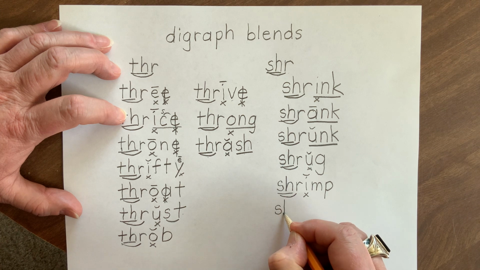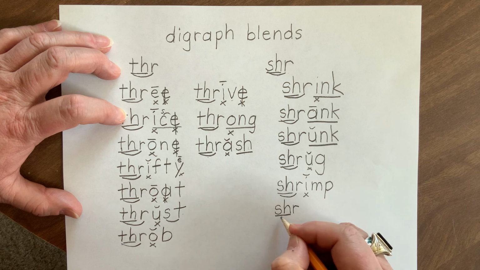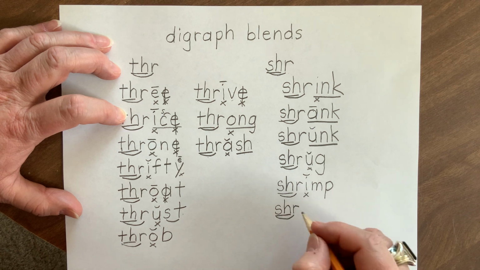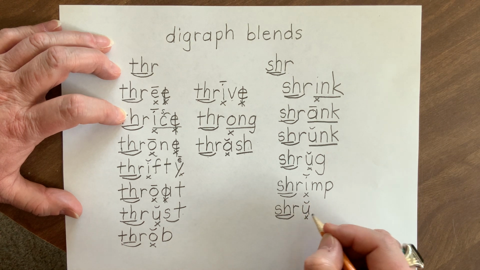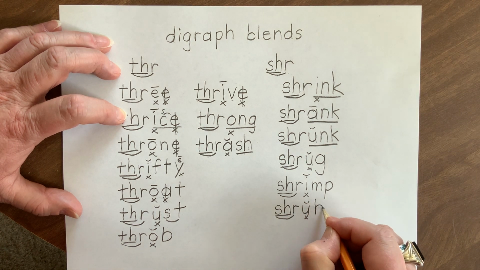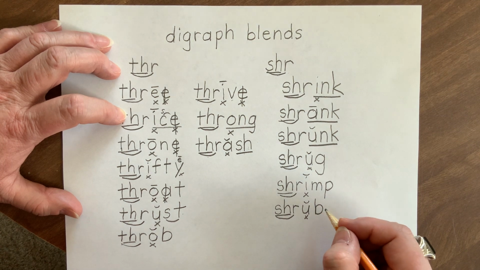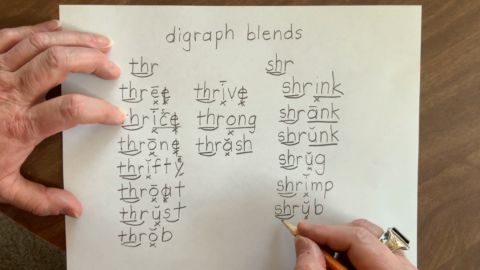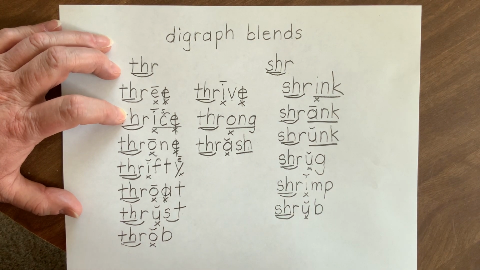SH digraph. Sh. To make a digraph blend. Vowel making the short U sound. Shrub. The B on the end is making the vowel say the short sound. Shrub.